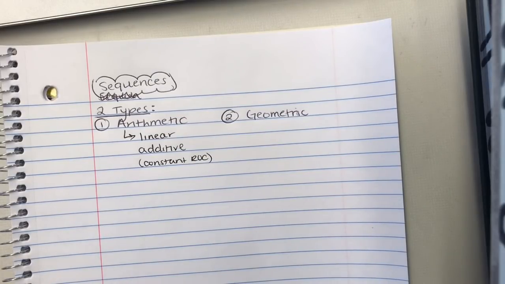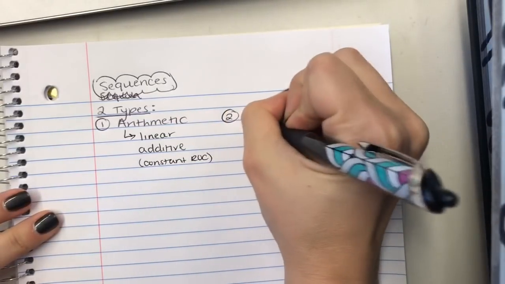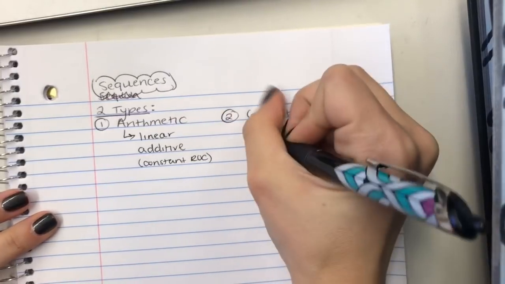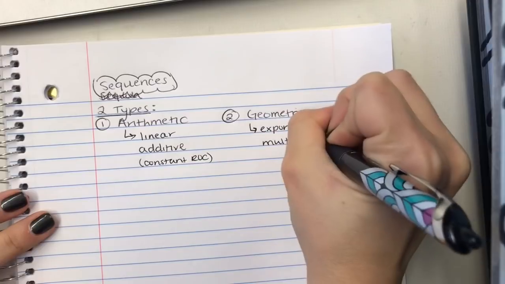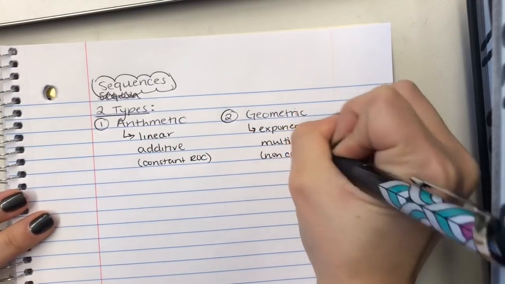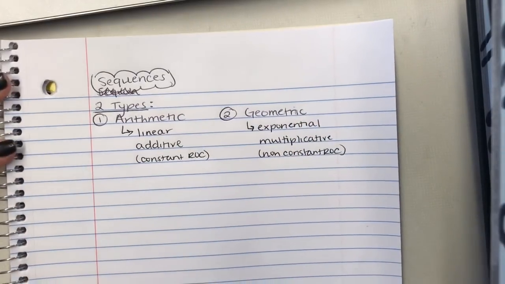Then we have geometric sequences, which are like exponential functions, and they are multiplicative, and they have a non-constant ROC. It'll grow or get smaller over time.